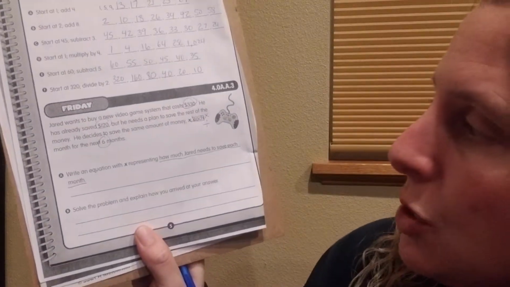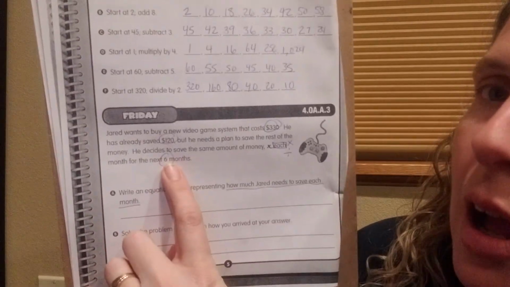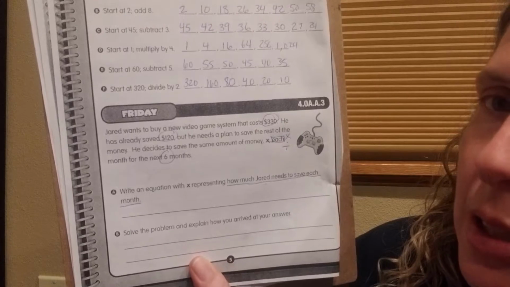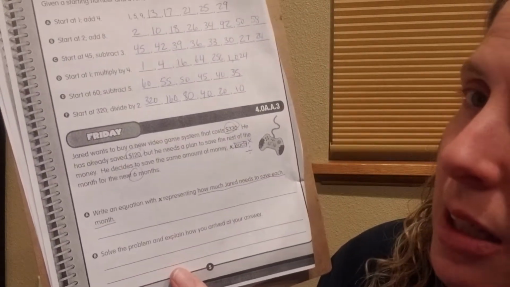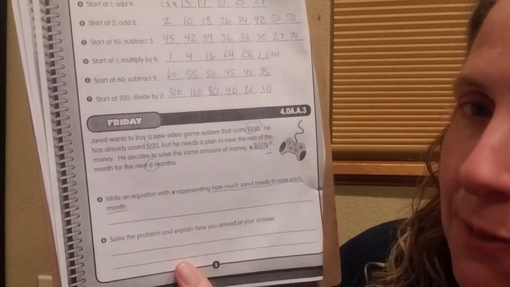All right? So if I need to know how much he needs to save, he's going to save the same amount each month for 6 months. What do I have to know first? I need to know how much money he needs. So how much does it cost? And how much does he have? What's the difference? If I say difference, what kind of problem is that? Hopefully you said subtraction. You have to subtract.